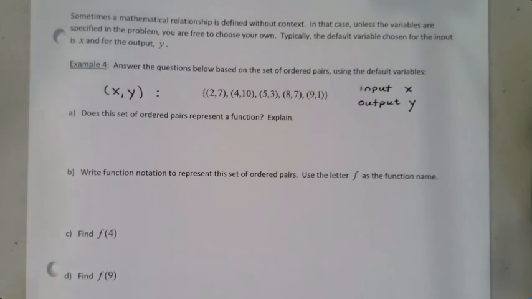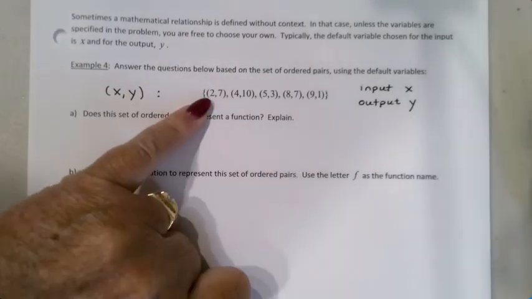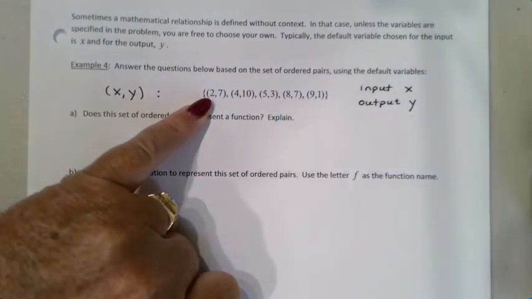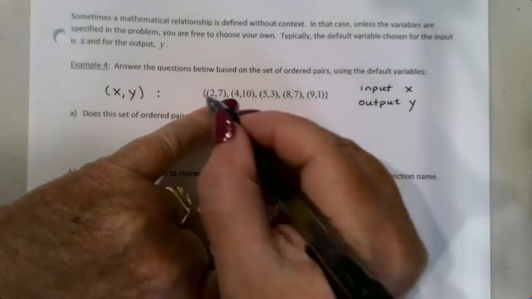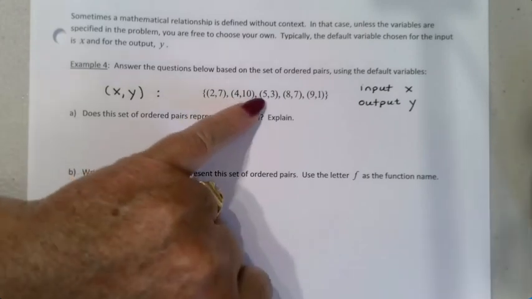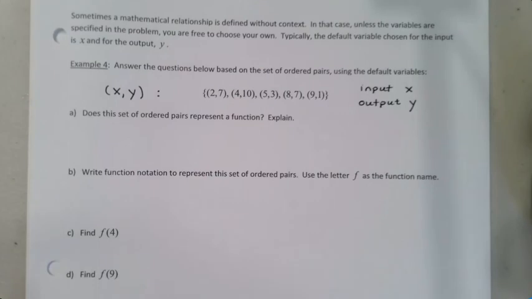All right, does this set of ordered pairs represent a function? Well, I need to show, if it's going to be a function, that every input just has one output. So just quickly looking in turn here, when the input is 2, I don't see input 2 anywhere else here, so the only output for 2 would be 7. 4, again, it's not repeated as an input, so the only output is 10. 5, the output has to be 3. 8 is 7, and 9 is 1, right?